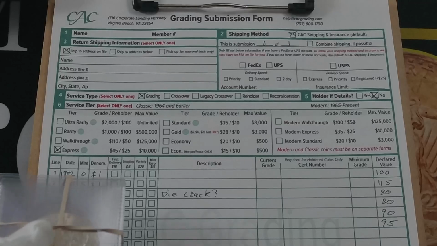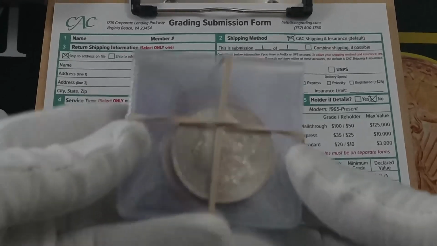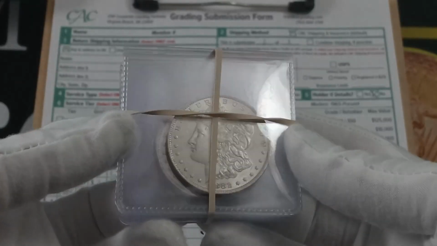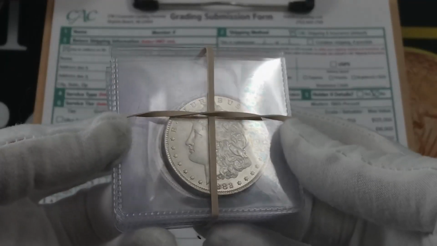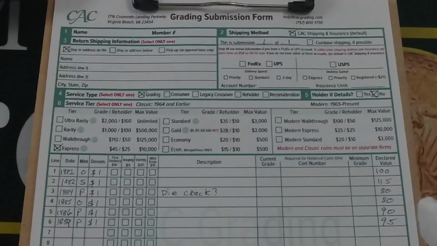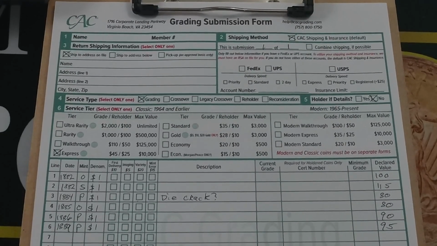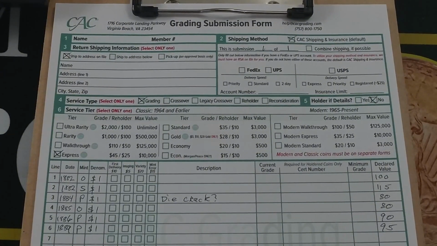So, for those that are interested, please follow the channel or like the video, subscribe to the channel, and you will be able to follow the process and you will see how these 6 coins did. When they come back, I will do a nice little reveal video and we'll see how we did.